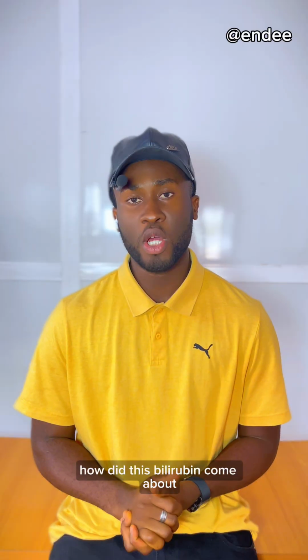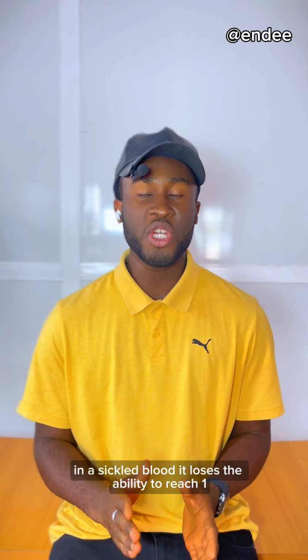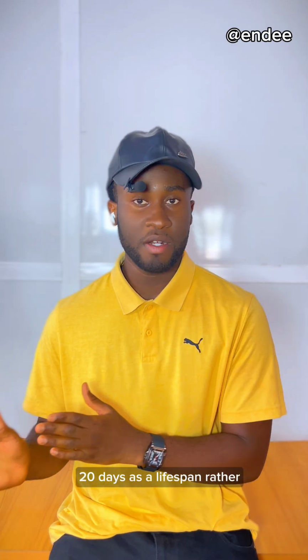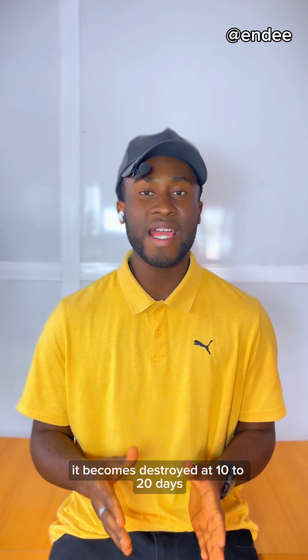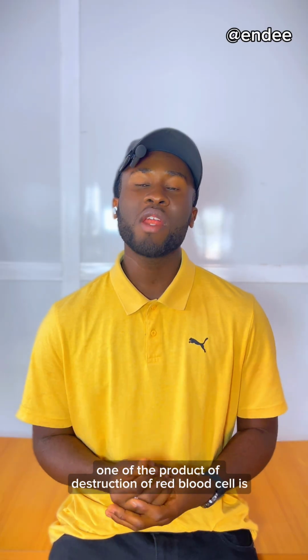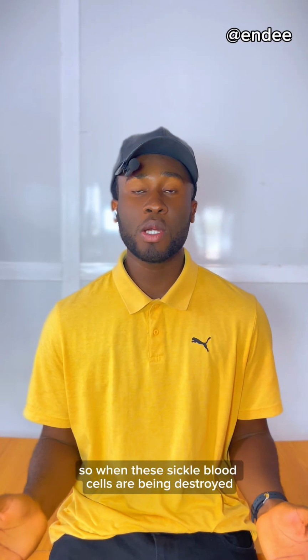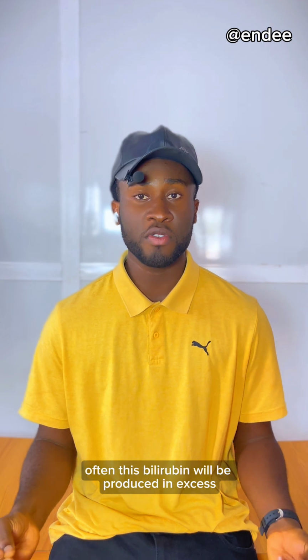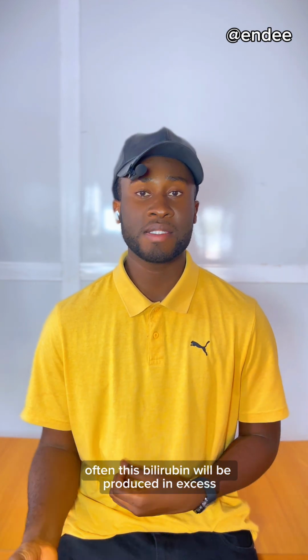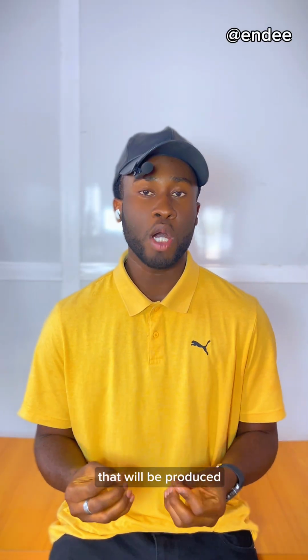How did this bilirubin come about? Sickled blood cells lose the ability to reach the 120-day lifespan. Rather, they are destroyed at 10 to 20 days after being produced. Now, one of the products of the destruction of red blood cells is bilirubin. So when these sickled blood cells are being destroyed often, bilirubin is produced in excess, and the liver cannot keep up with the amount of bilirubin produced.